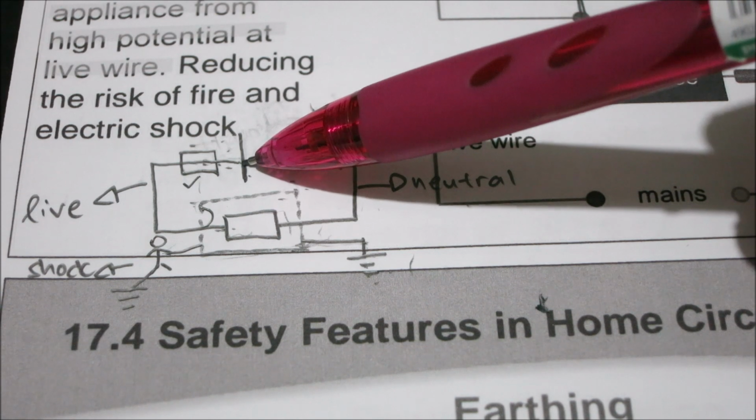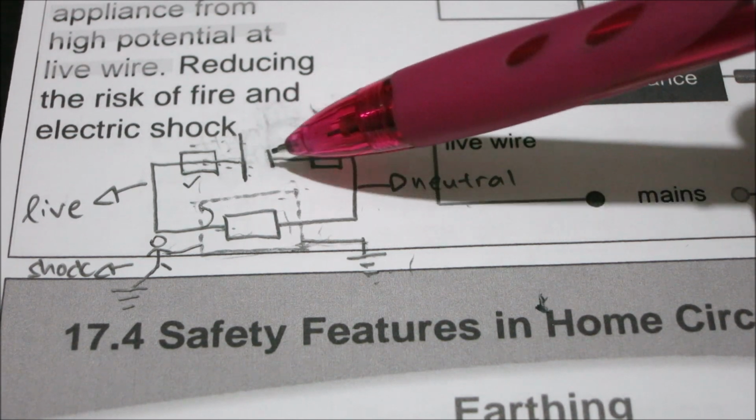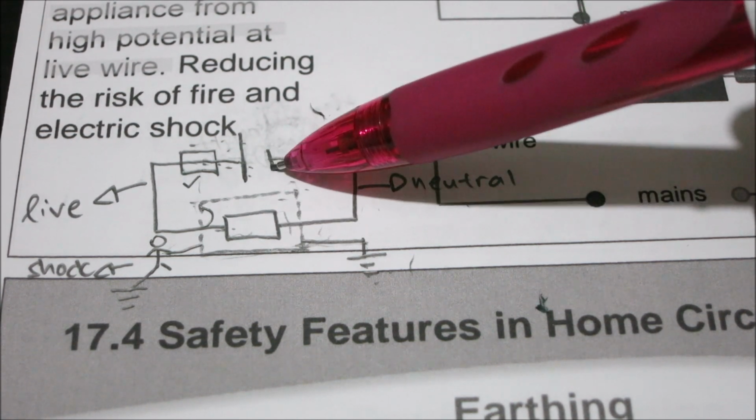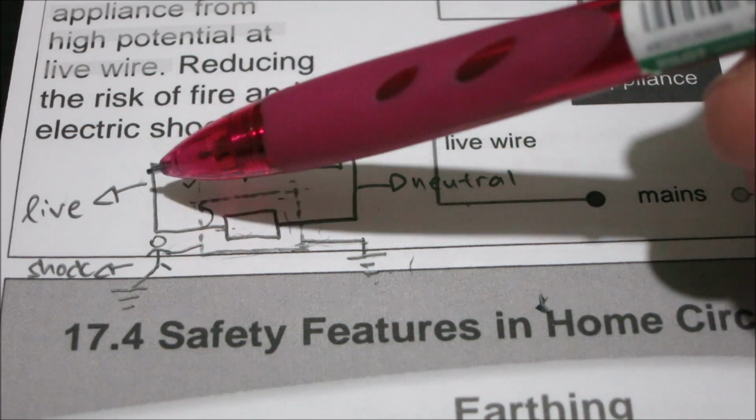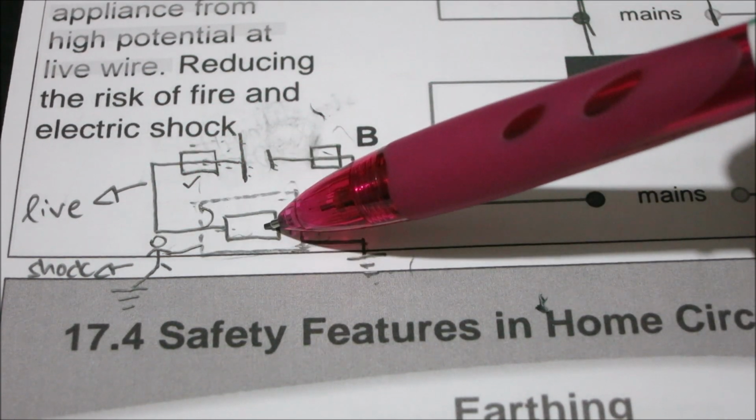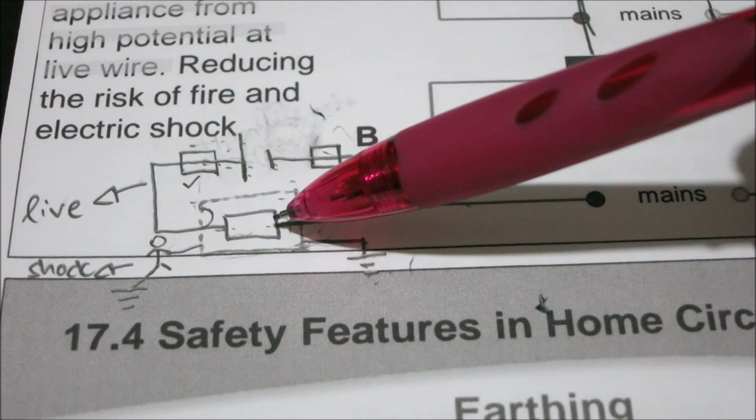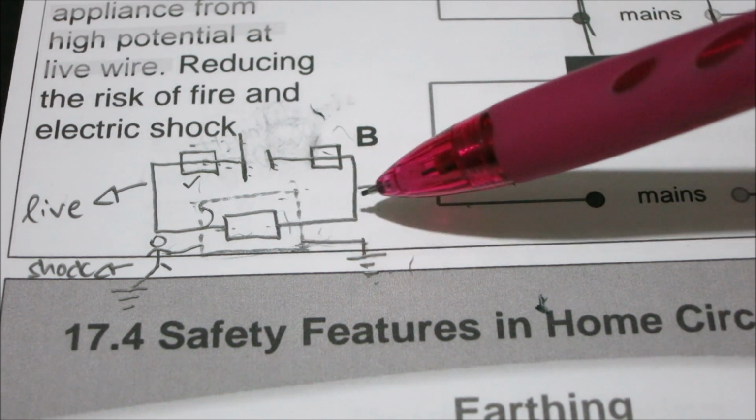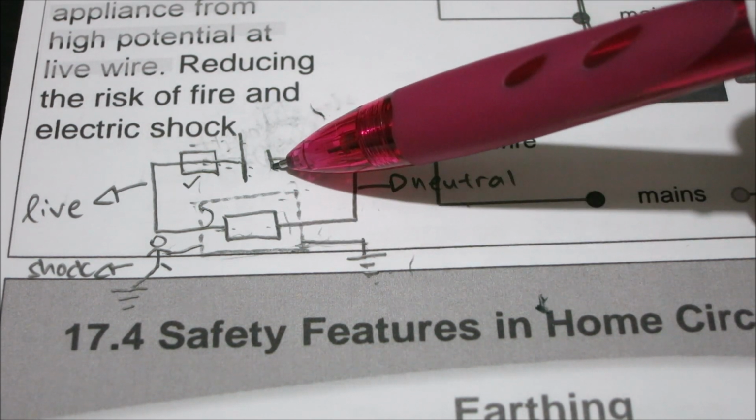You have a battery or power supply. One is positive, one is negative. That's what you learn. And then it's connected to a resistor, in this case whatever resistor it is, your appliance, and then it's connected back to the negative terminal.